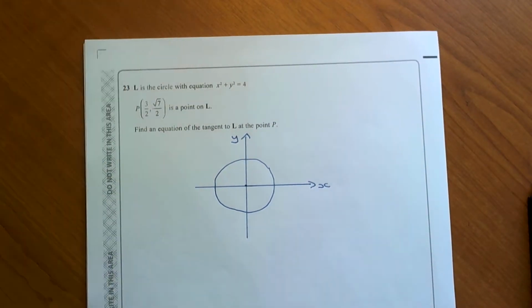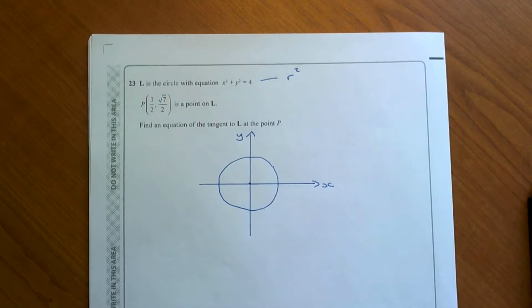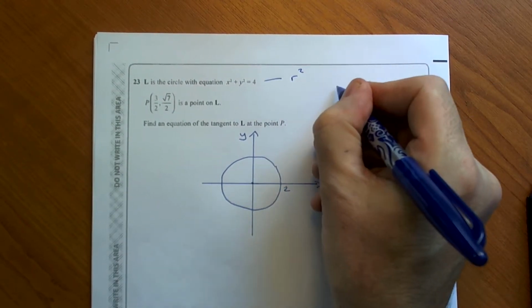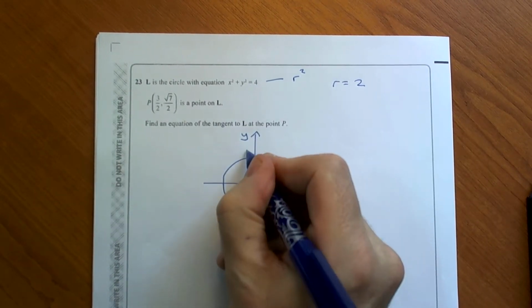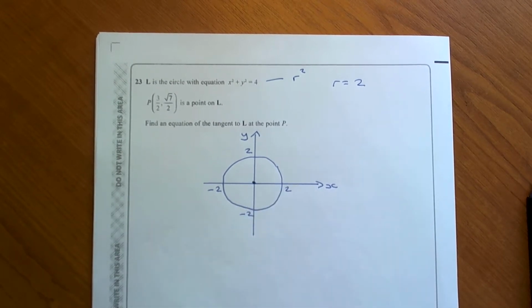Now if we think of this circle, it's x squared plus y squared. This is the radius squared. So it's going to go out to 2 here because the radius is going to be 2 units because 2 squared is 4. So it goes up to 2 there, minus 2 and minus 2 with a centre of 0.